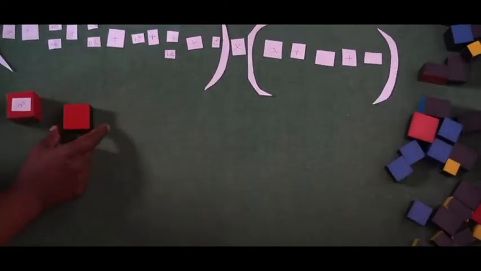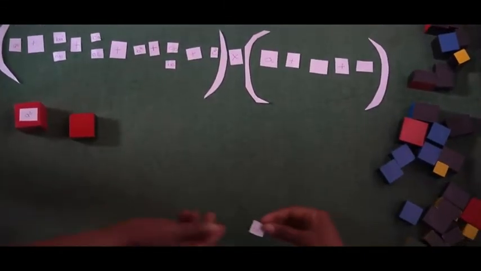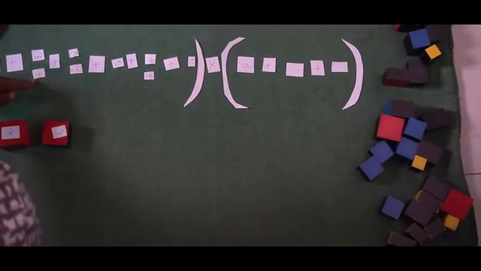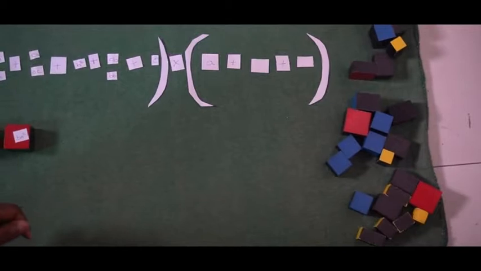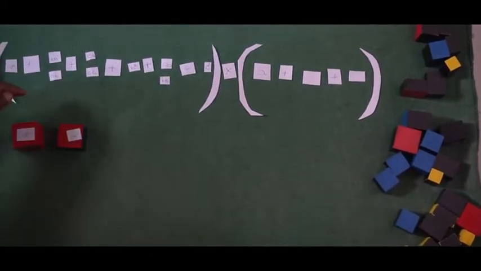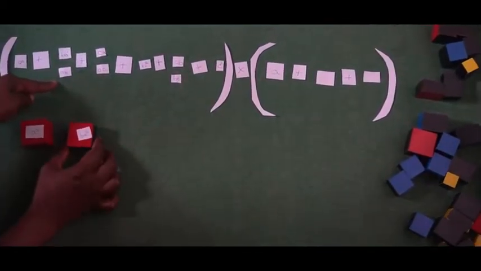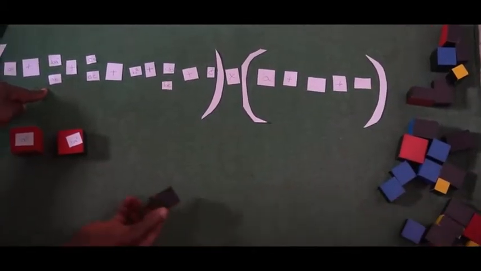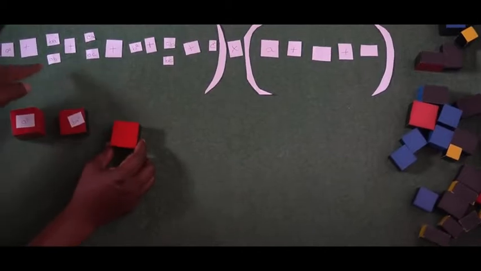So get the slip. AB times A, A squared B. Can you get the prism?